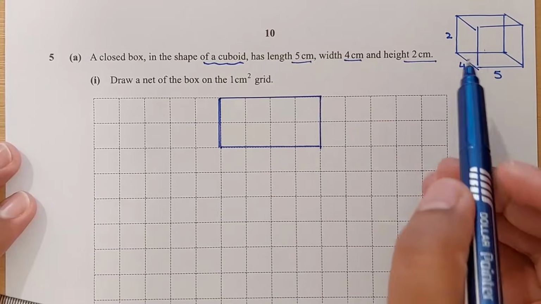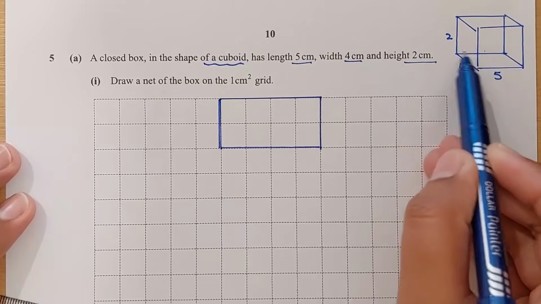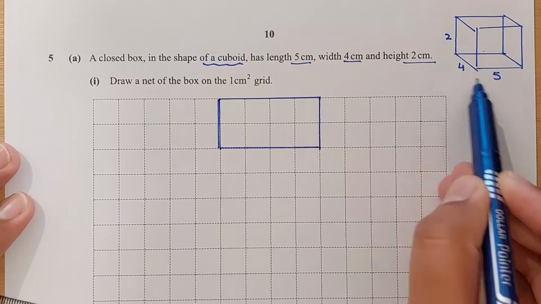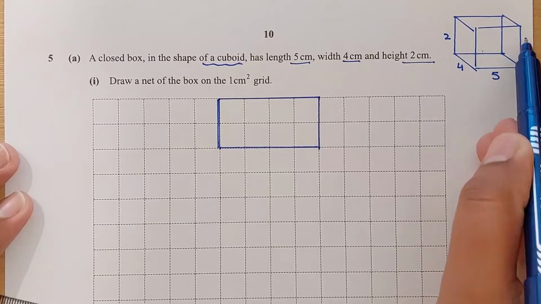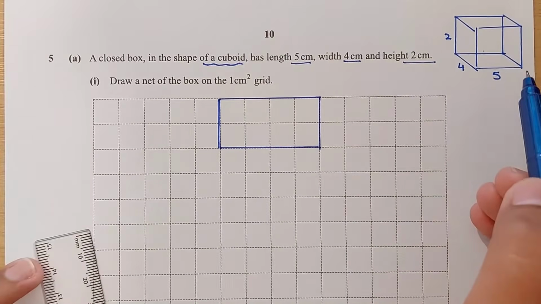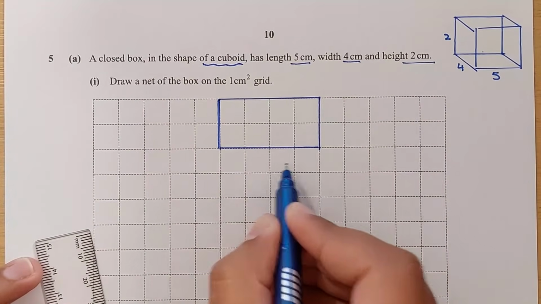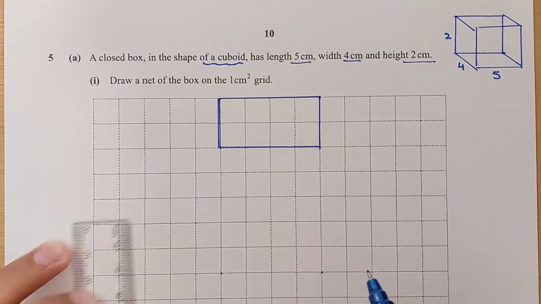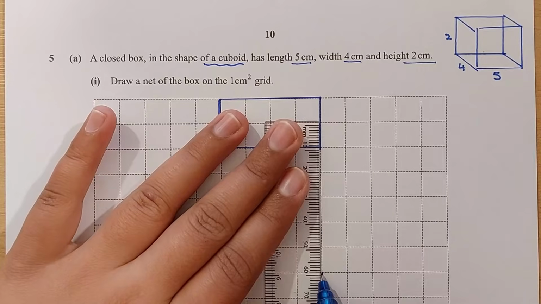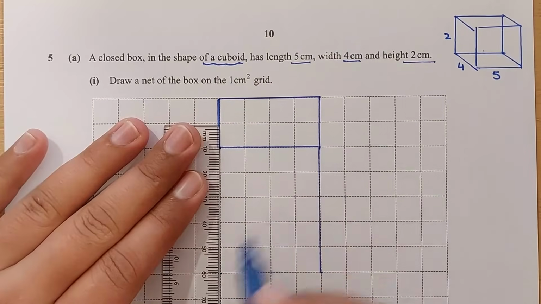We are done with 4 by 2, the left side. Now we move in this order: first the left side, then the base, the right side, and the top. The base is 5 by 4: 1, 2, 3, 4 and 1, 2, 3, 4, 5. So this is my base.